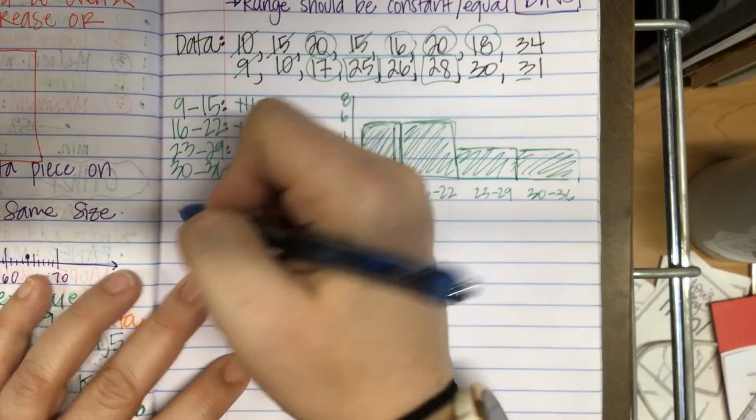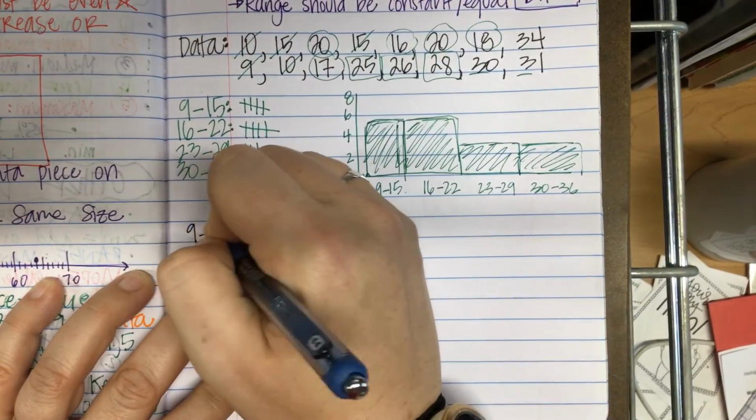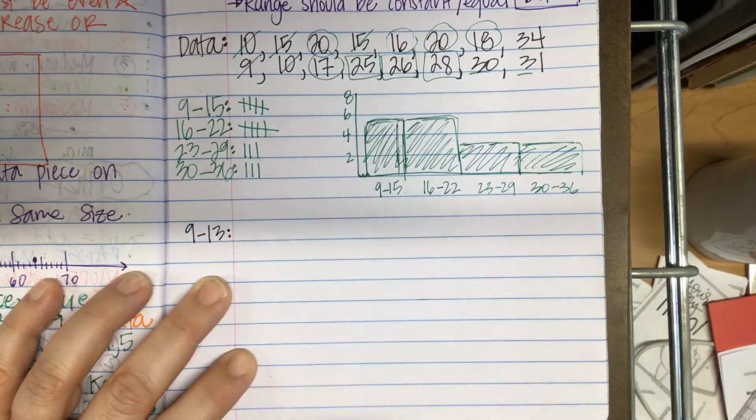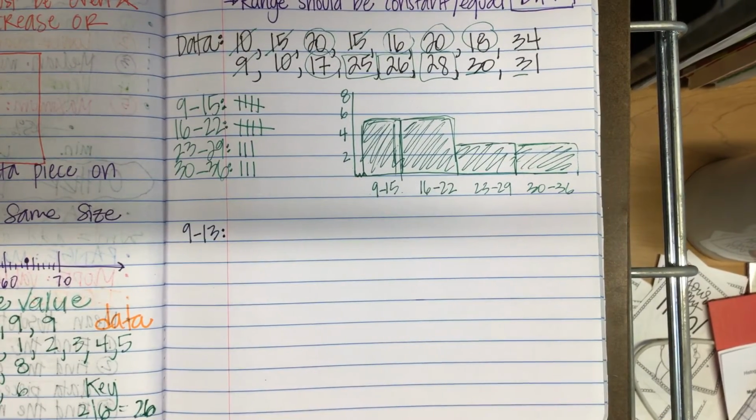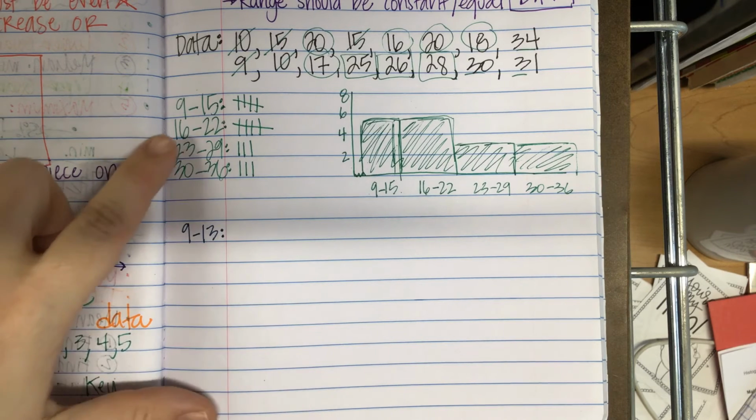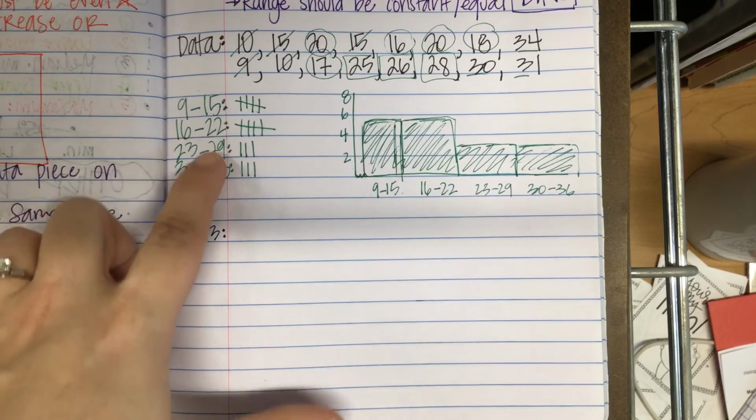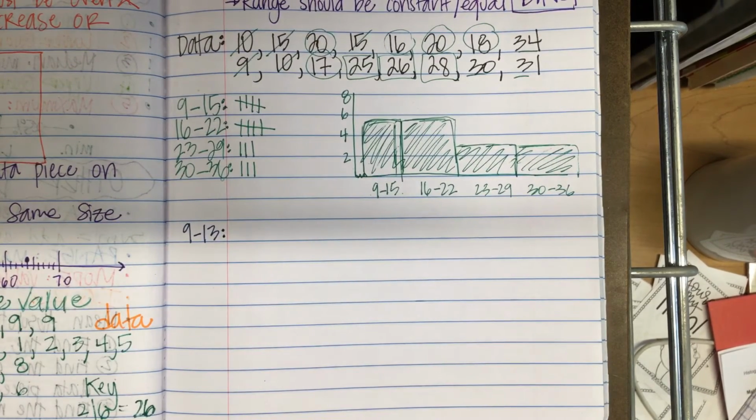If I change my bin widths to 9 to 13, so that's 5: 9, 10, 11, 12, 13. 5 pieces of data. Instead of 7 pieces of data, I just knocked it down to 5.